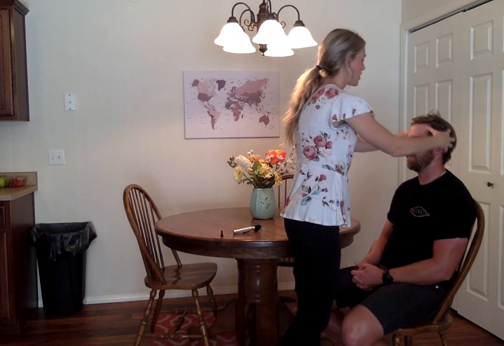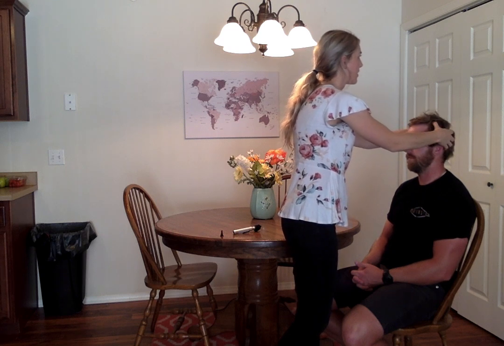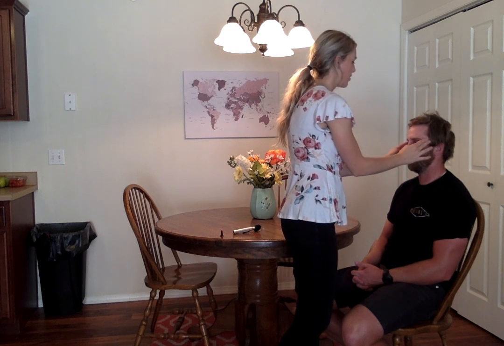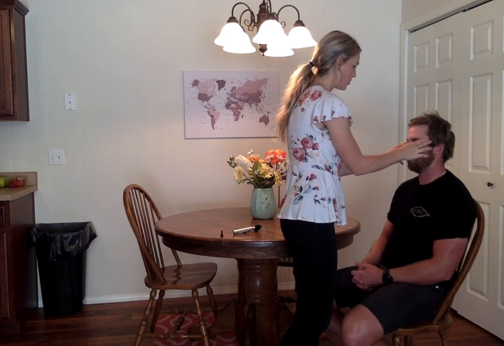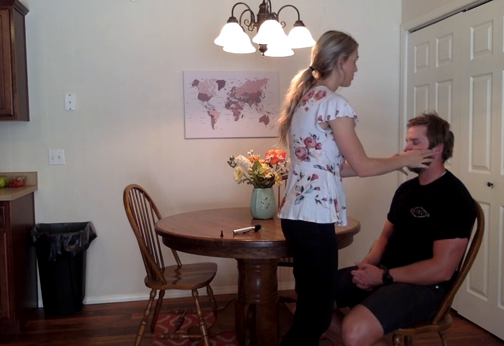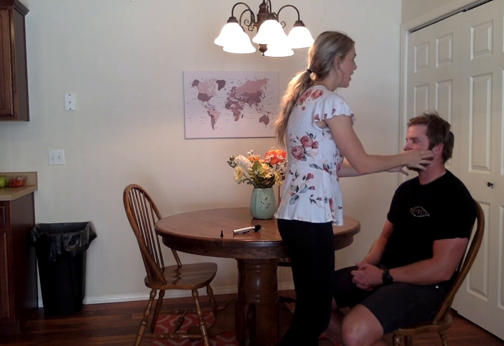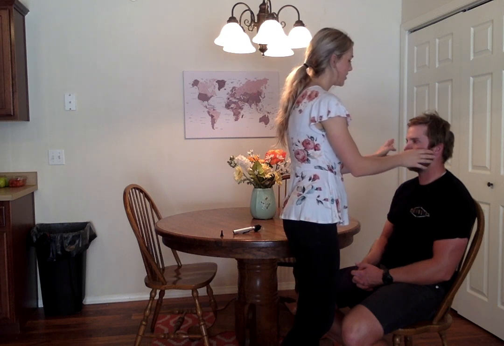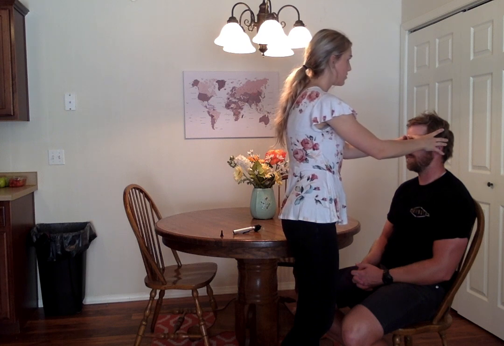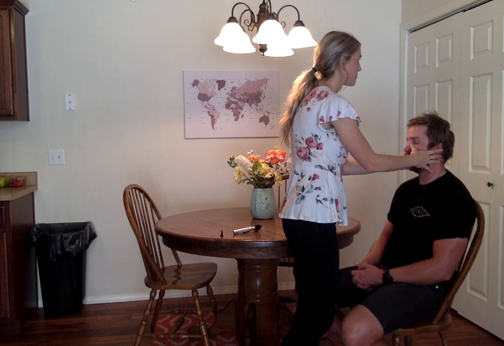Then I would start with palpation. I'm just looking at the skull, checking for any lesions, any drainage, anything like that. I would move on to the temporal artery, making sure that you have a heartbeat there. Then I would move down to the temporomandibular joint, have him open and close his mouth. After palpation of the temporomandibular joint, I would move on to the sinuses. So I would do the frontal sinuses and the maxillary sinuses.